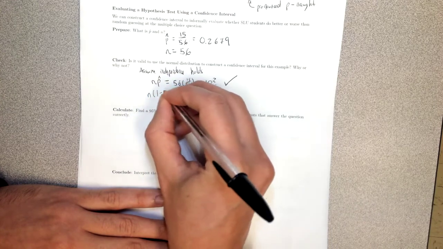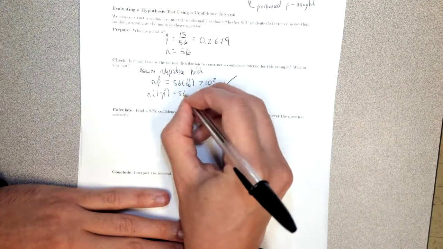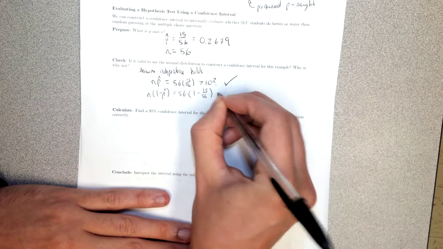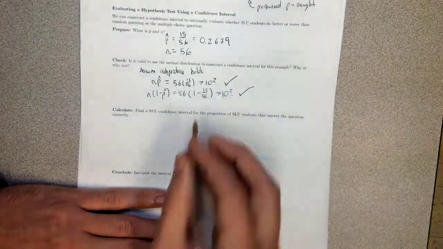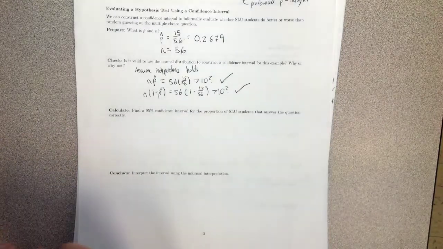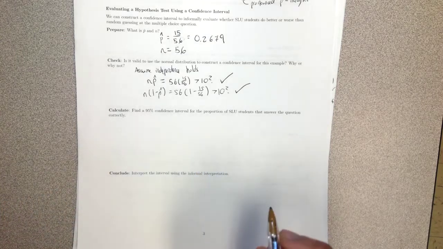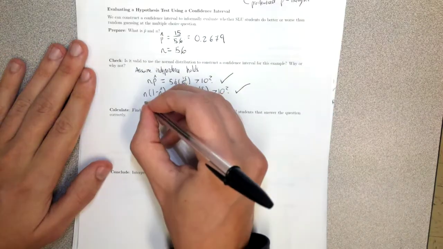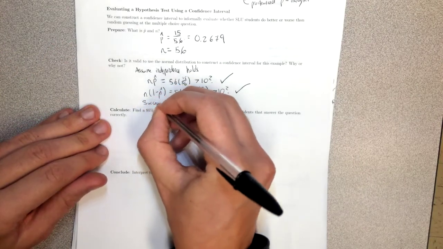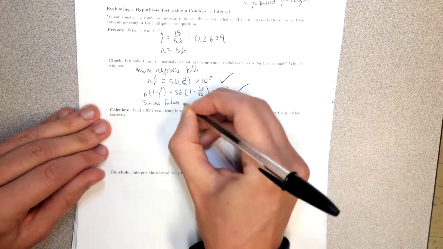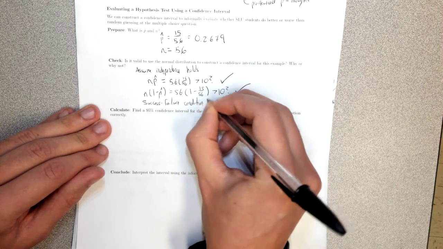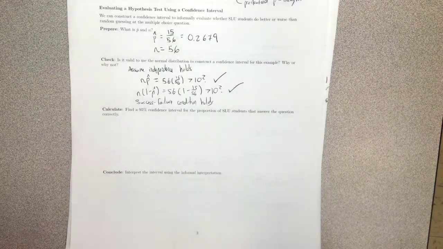We also want to see if n times 1 minus p hat is bigger than 10, which again it is, that would be 41. So our assumptions hold. We called this the success-failure condition, and it also holds. So we could go ahead and proceed with construction of a confidence interval for the proportion of students who answer this question correctly.